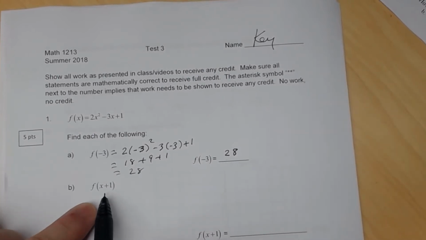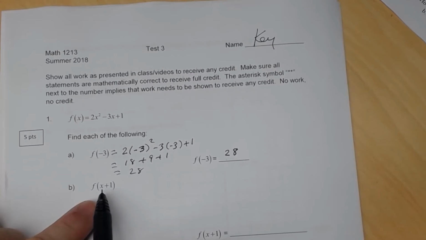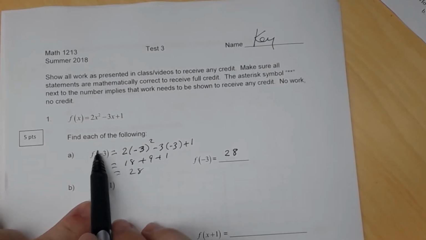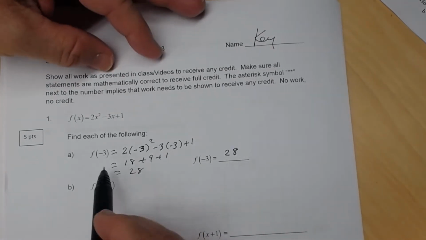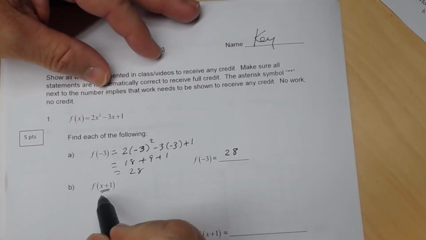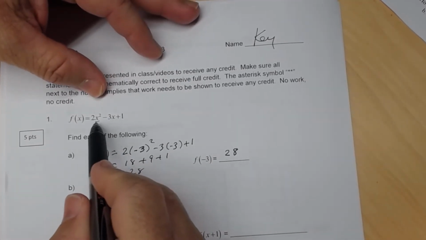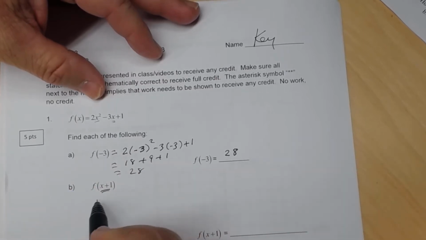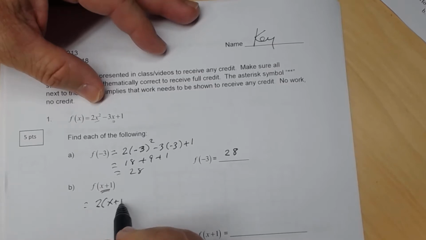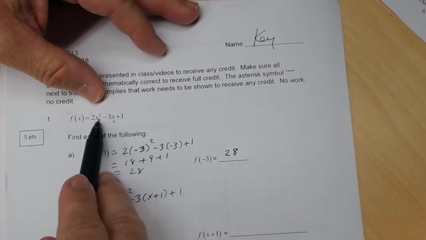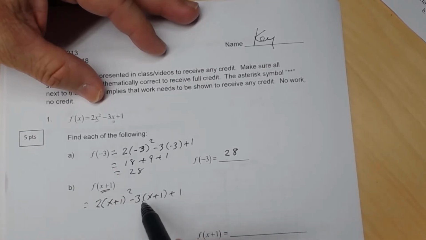Okay, and over here, you want to find the function value when x is x plus 1. Now notice when you substituted a real number, you ended up with a real number. So when you're going to substitute a variable expression, you're going to end up with a variable expression on this side. Okay, so the first thing you have to do is where we see the variable x, you're going to substitute x plus 1. And so I see the x here, and I see the variable x here. So I'm going to end up with something that looks like this. Our first step would be to say 2 times x plus 1 squared minus 3 times x plus 1, and then plus 1. So where we saw the variable x, I substituted x plus 1.